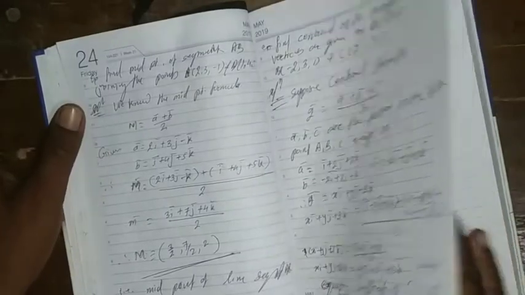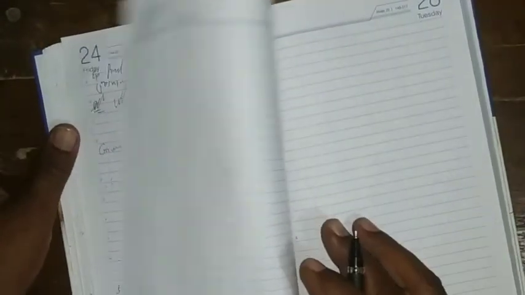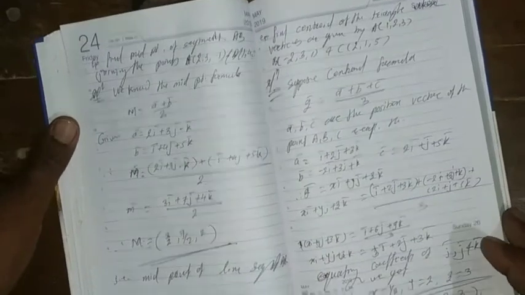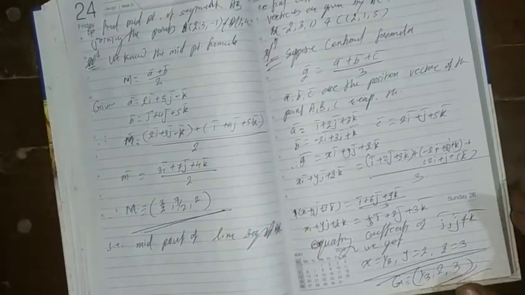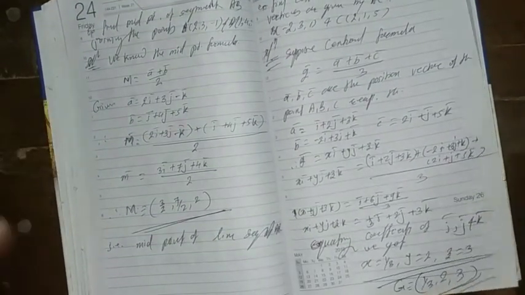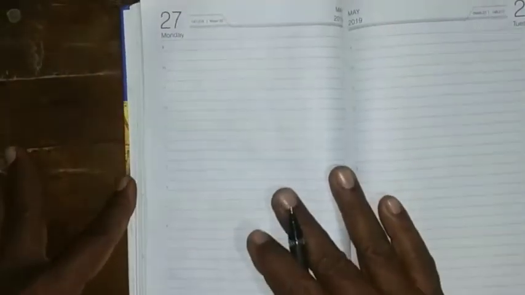Similarly, we have to solve examples of these types: midpoint formula, centroid formula, section formula for internal division, section formula for external division. This type of examples we have to solve.